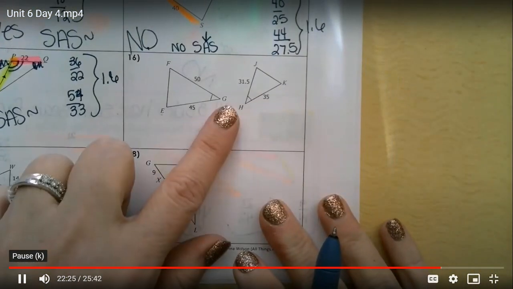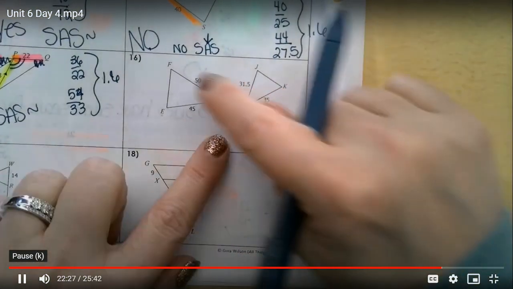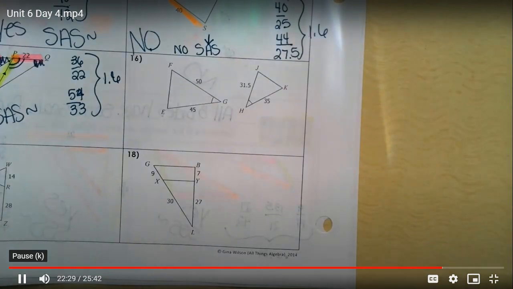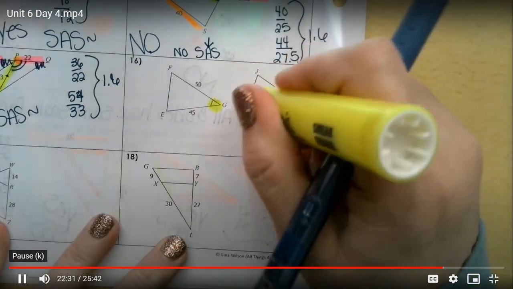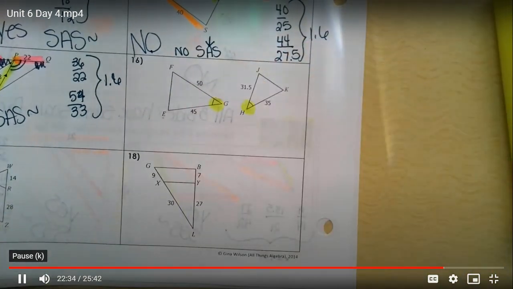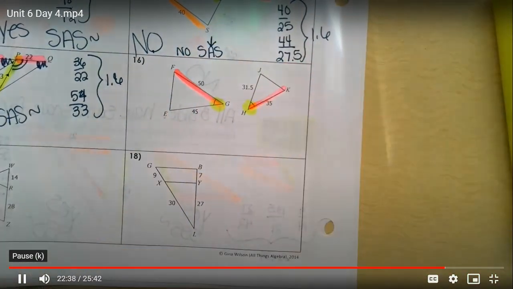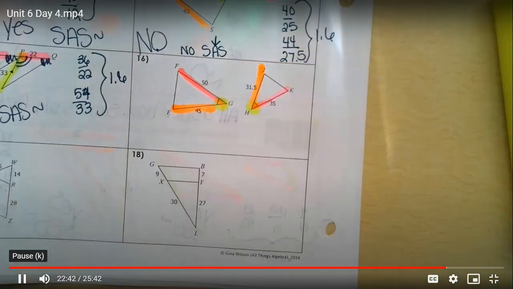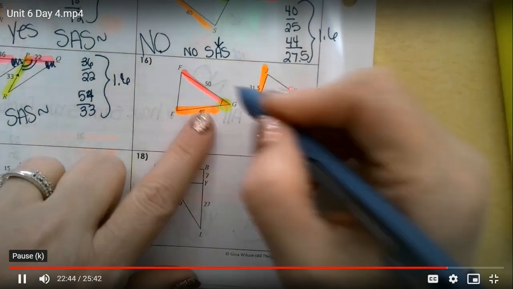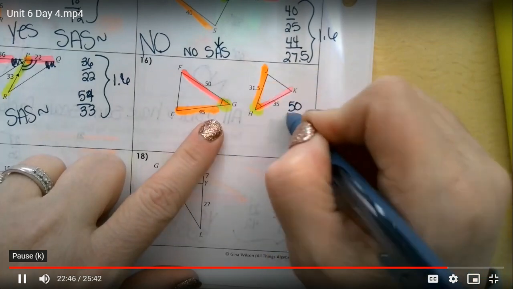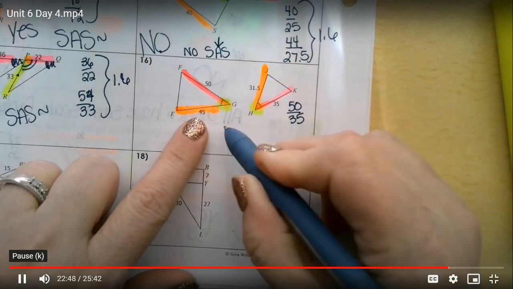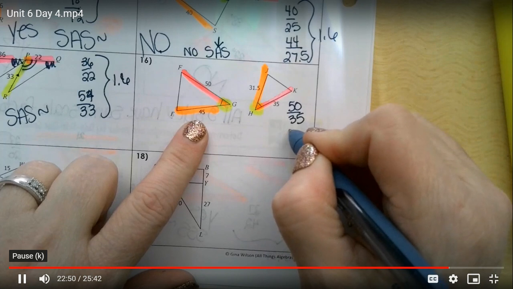So this is your typical problem. It looks like side, angle, side, side, angle, side. We just need to check the sides. I've got the angles, no problem. So 50 is the big number. The big number over here is 35. Make sure you put big with big, little with little. I'm going to put 50 over 35. I'm going to put 45 over 31.5.